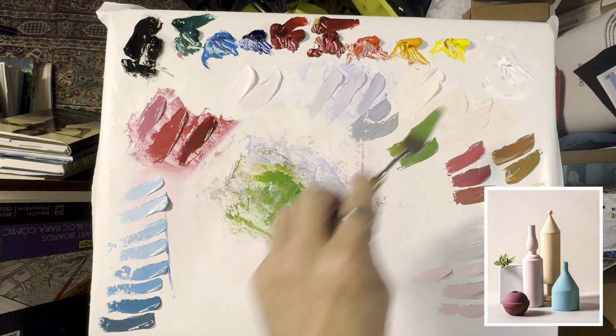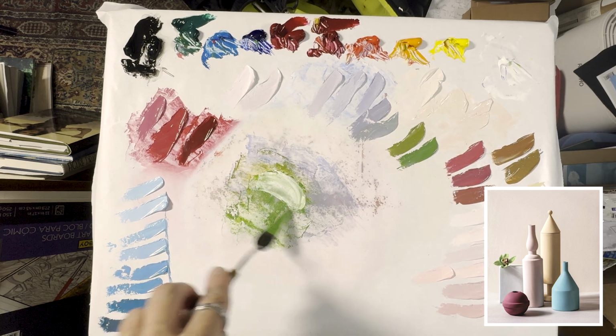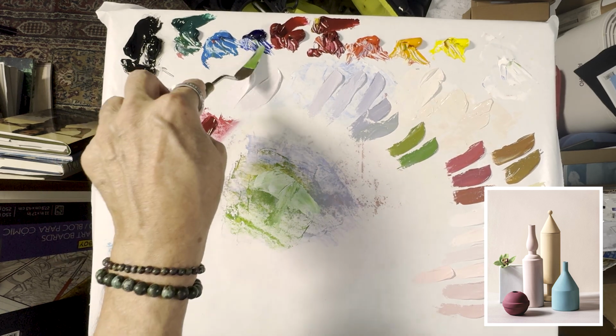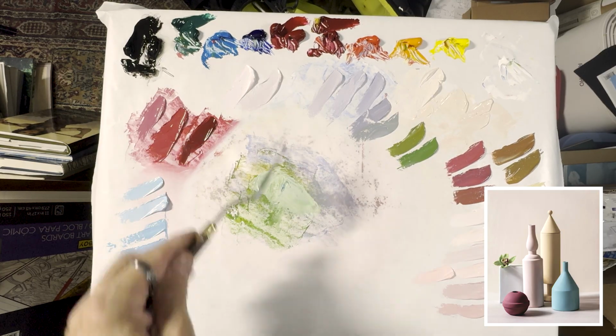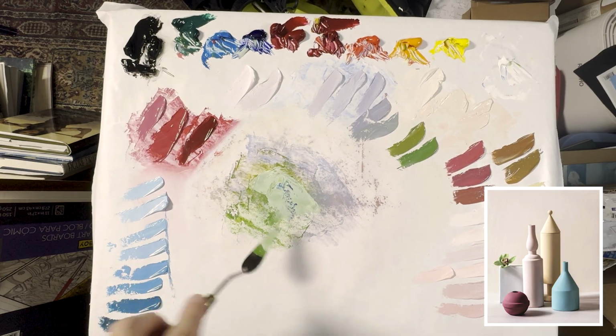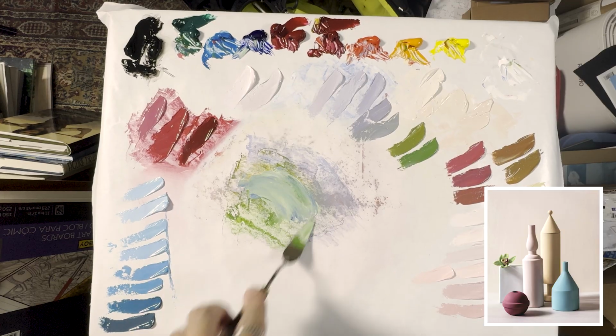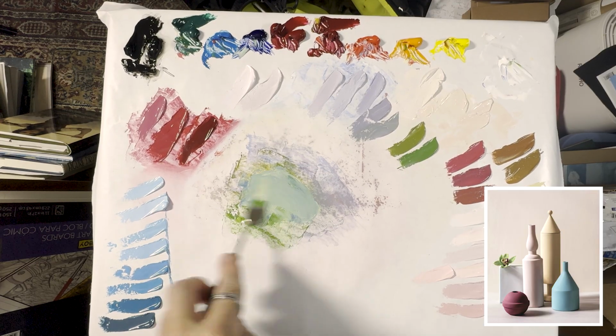Then there's the green that's in the direct lighting, and that has kind of a blue hue to it. So there's the blue. Just being careful not to add too much into it.